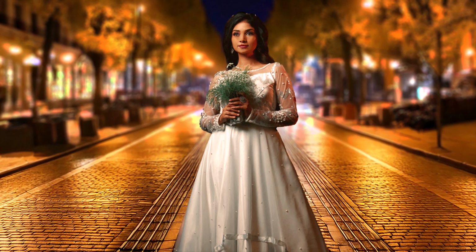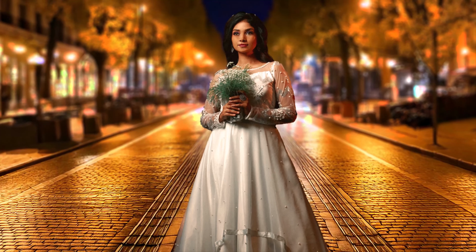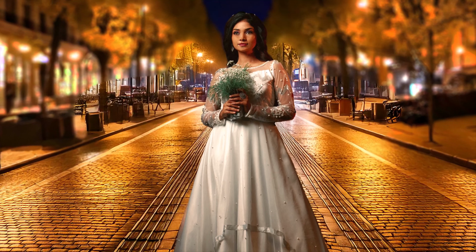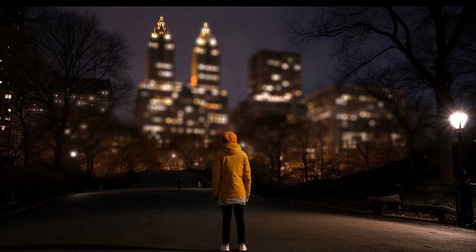Today, I'm going to show you how to add soft, romantic bokeh lights to the backgrounds of your photos, which also drives your attention to your foreground subject.